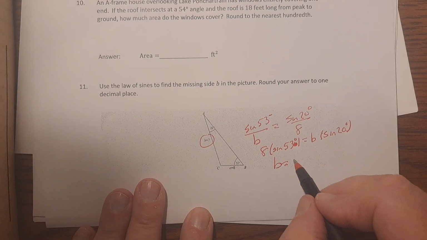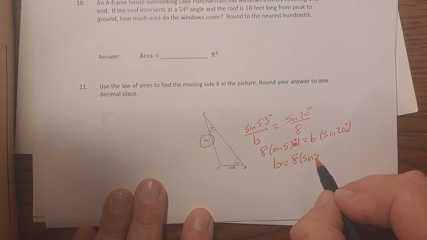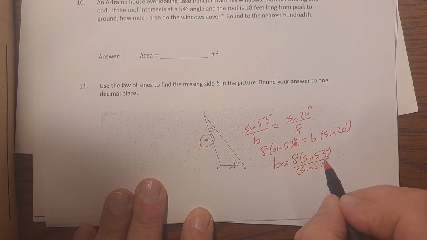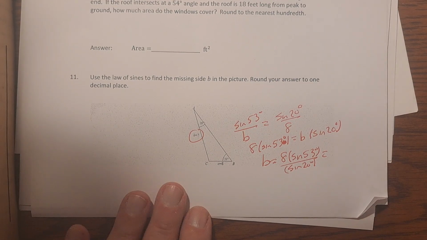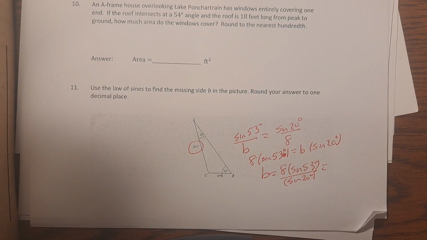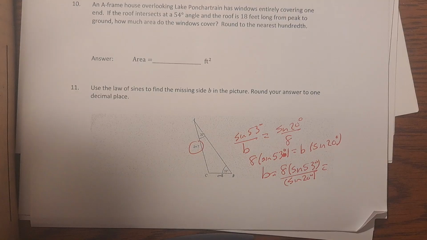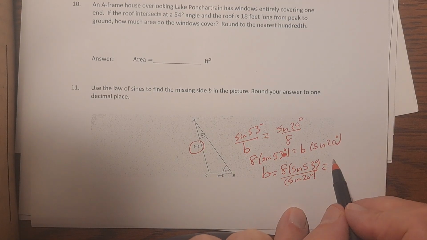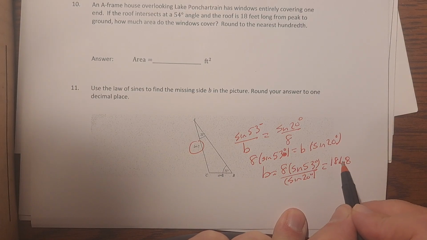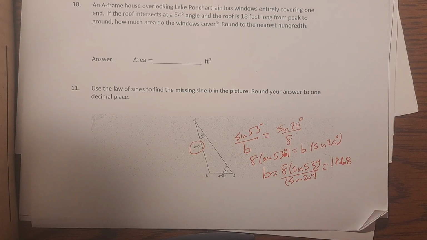So B is 8 sine 53 degrees divided by the sine of 20 degrees. If you work that out on a calculator, that's 18.68. It doesn't say the units, so I'm just going to say 18.68 in length.